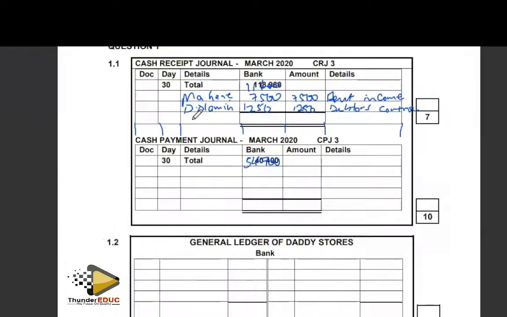So for details we are going to say Disa Bank. They gave us 75 rand. So even in sundry, 75 rand. So this was for interest income, okay? Interest income.